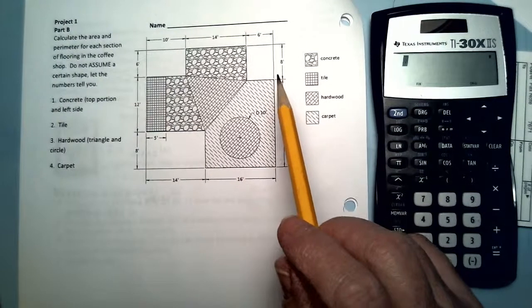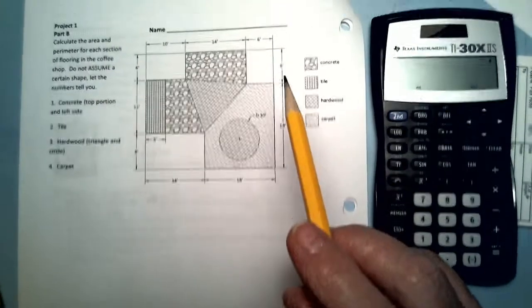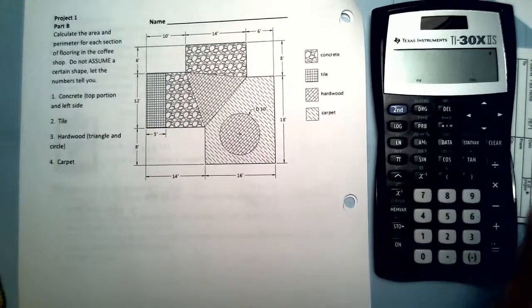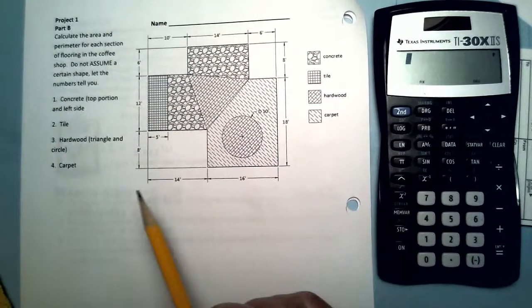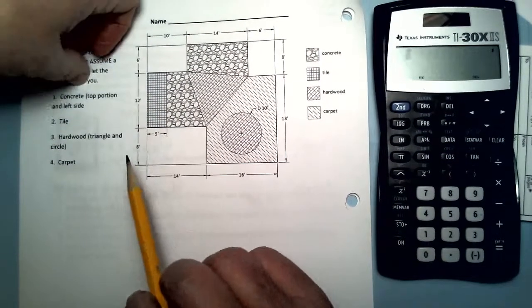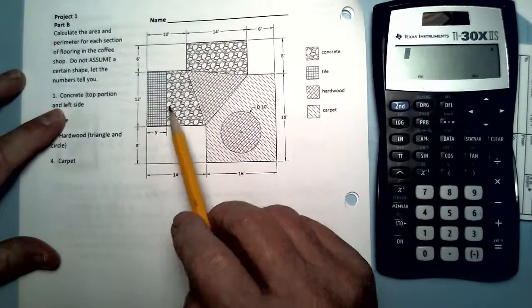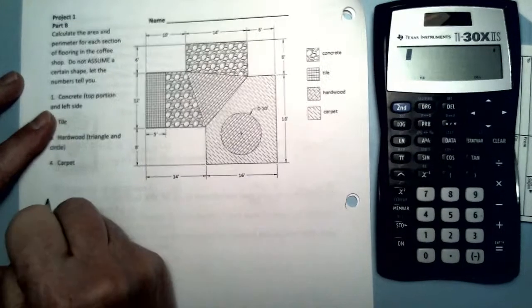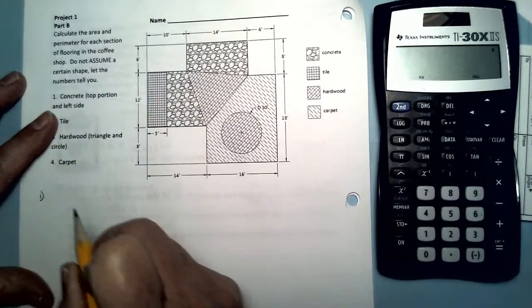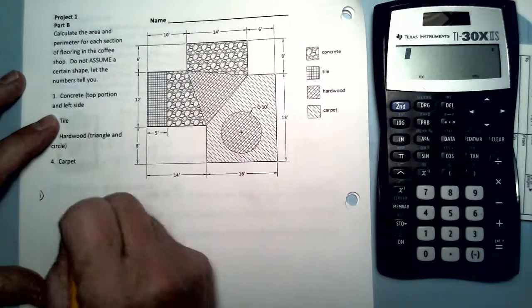Most of them are in pretty good geometric shapes that we know. We have formulas for those areas, and then there's one that's going to be a bit of a stinker. So let's take a look at the first part, the concrete. The concrete is this portion over here and this portion over here, and you can see that they are both trapezoids. So for part one, I'm going to find the area of this one.